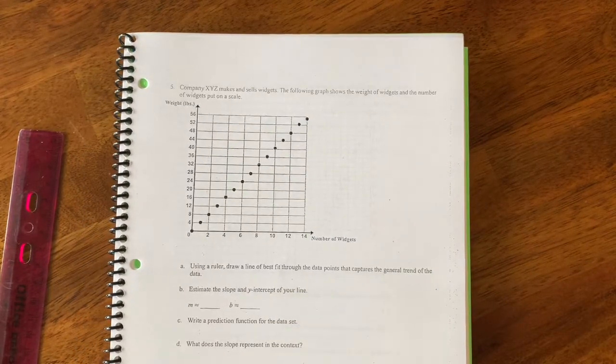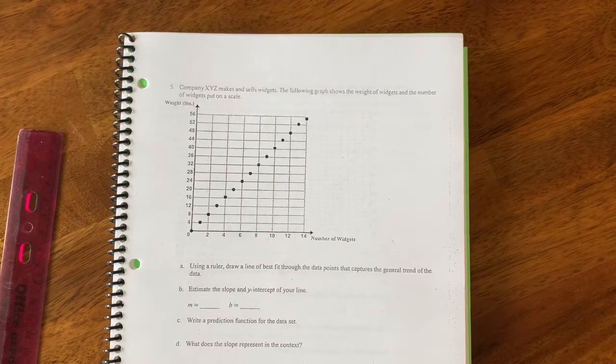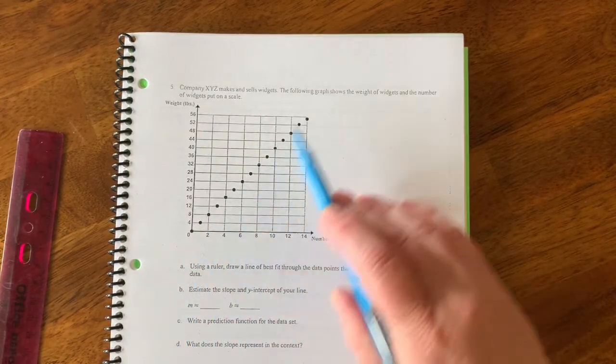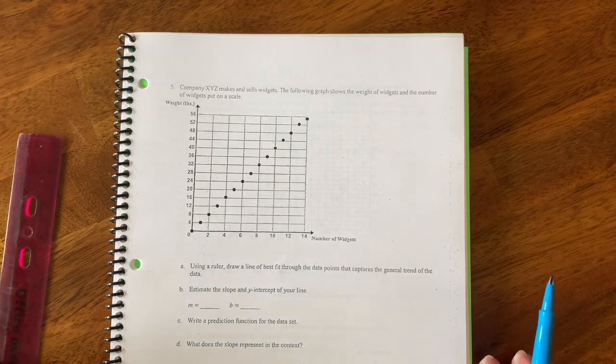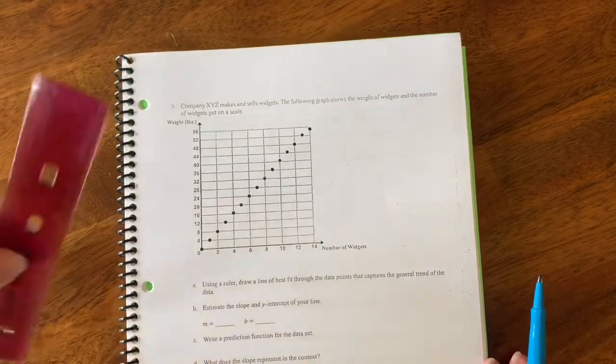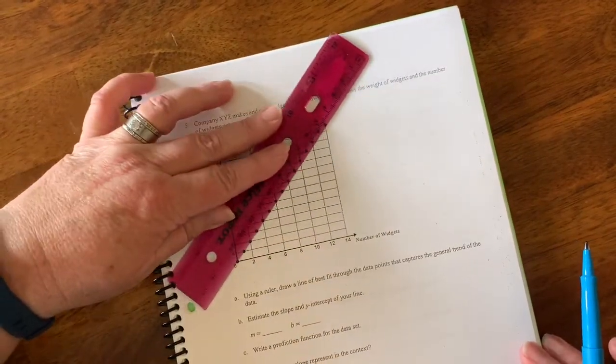And we're going to do this. It says company XYZ makes and sells widgets. The following graph shows the weight of widgets and the number of widgets put on a scale. Okay, so it says use a ruler. Draw the line of best fit through your data points to capture the general trend of this data. So we know now, right, it's going to be a positive, okay? And so we're going to take our little fabulous ruler here, and we're going to try to do our best line of best fit on this baby here.